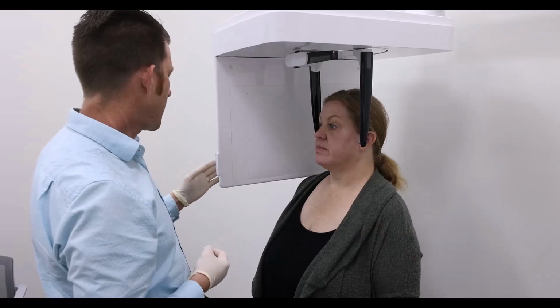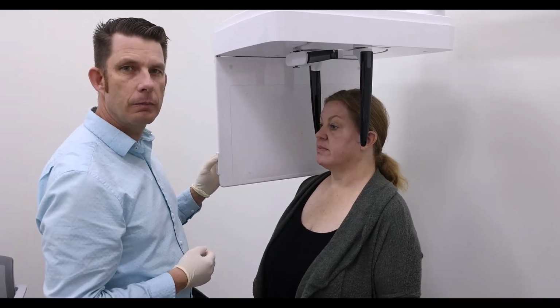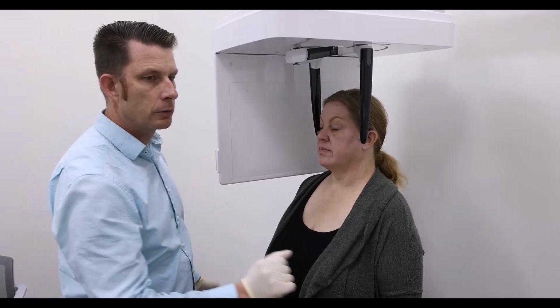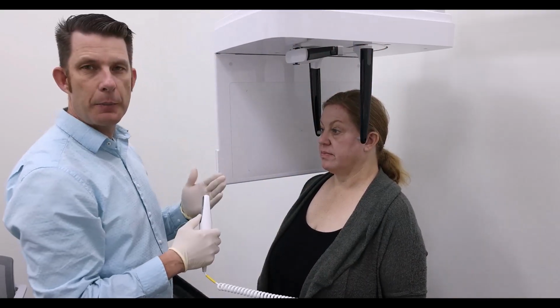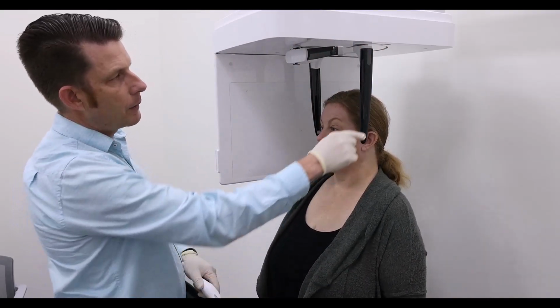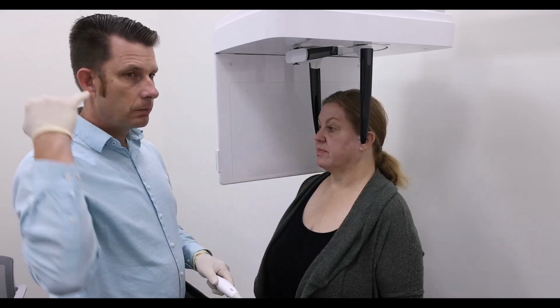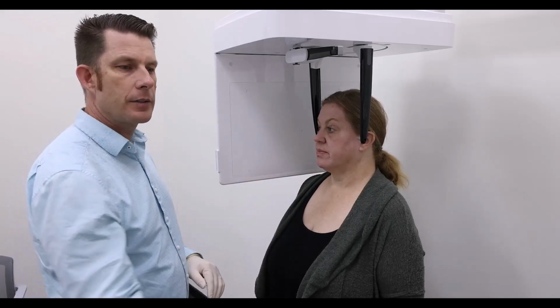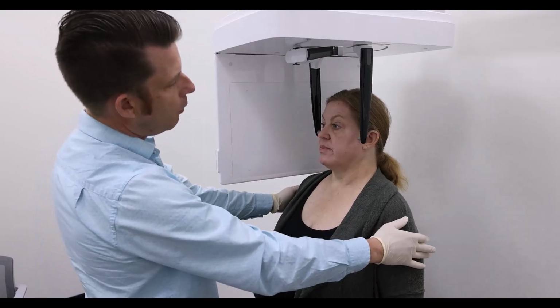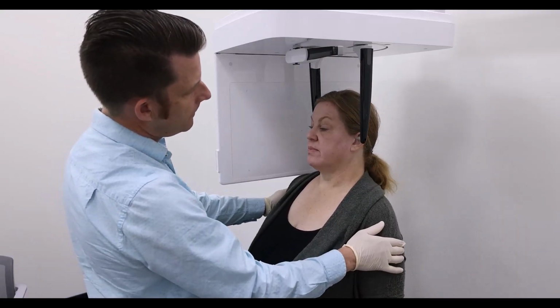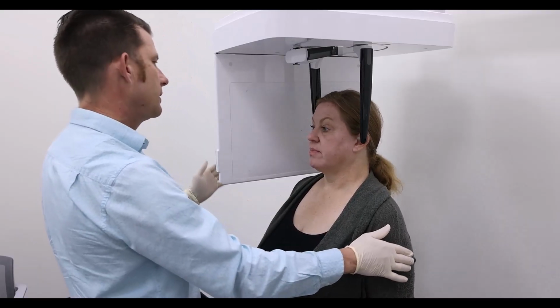The first thing I'm going to do is raise my height up or down with my hand switch, either on the column here, or we may have our hand switch here where we can raise this up or down. What I'm looking to do is get our ear rods into the ear canals. So go ahead and stand up straight and tall and walk forward for me just a little bit. And I need to lower the device down.